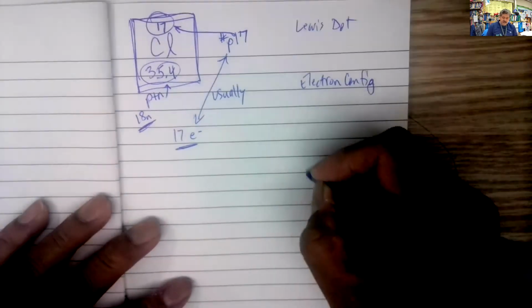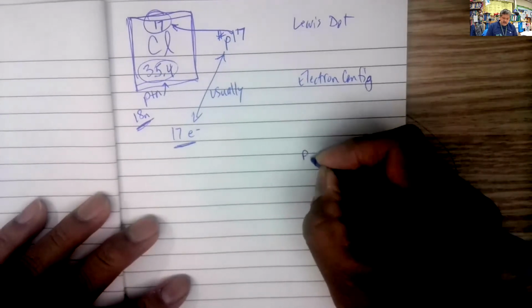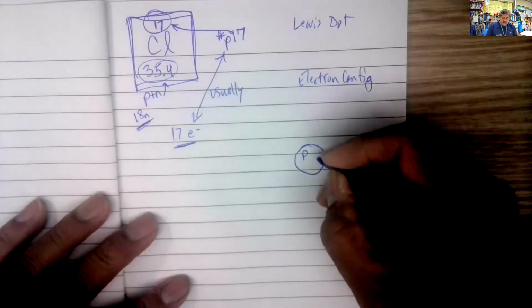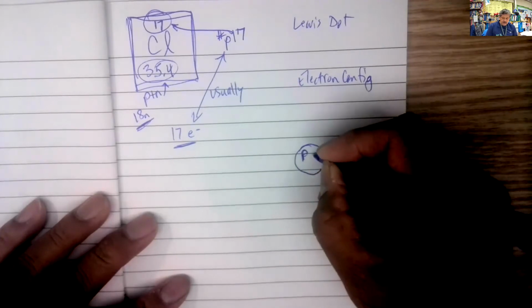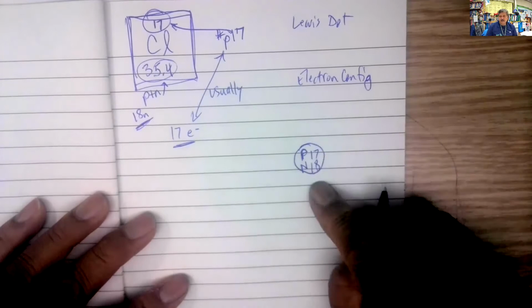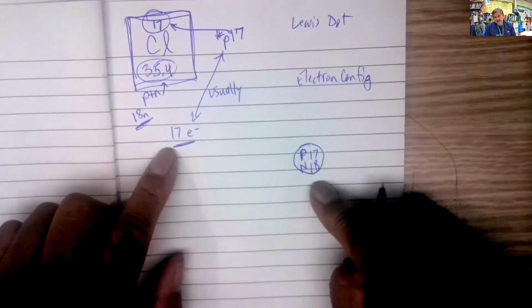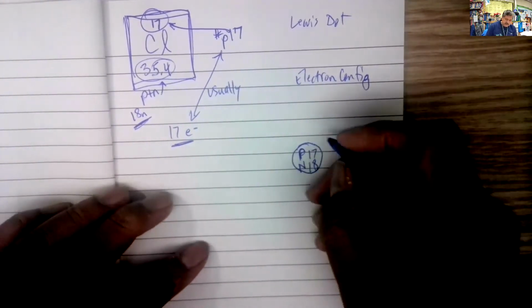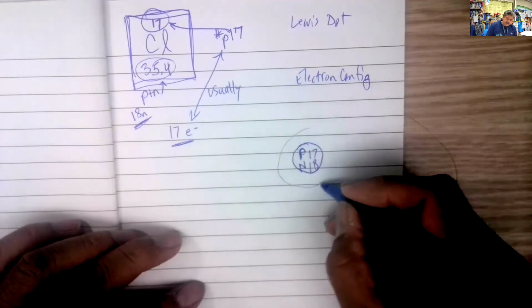But when you look at an atom, there's a nucleus, and the nucleus has most of its weight in the middle. That's because all the protons are there and all the neutrons are there. So I have 17 protons, 18 neutrons. The electrons orbit the nucleus, but they orbit it in shells.